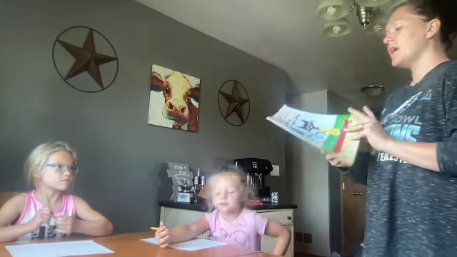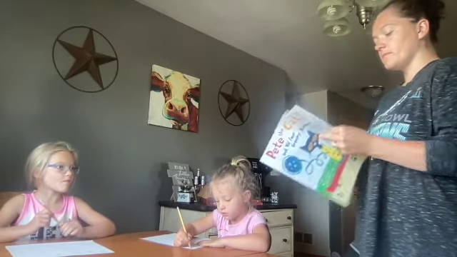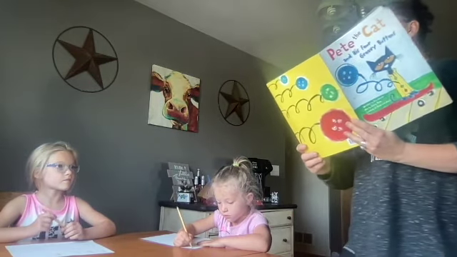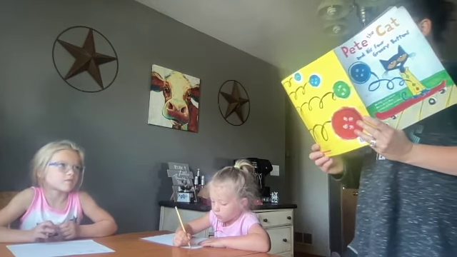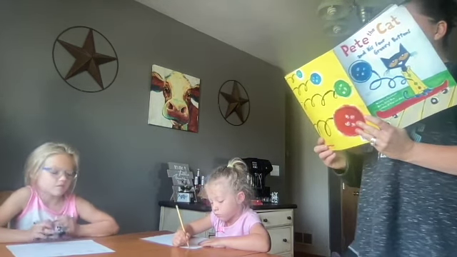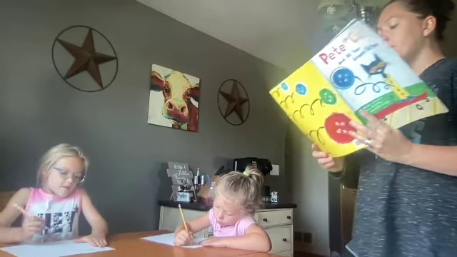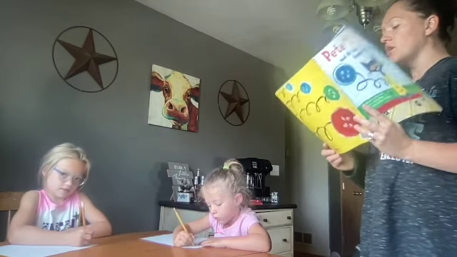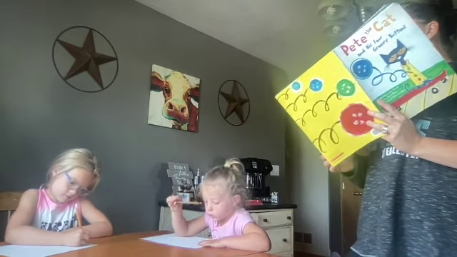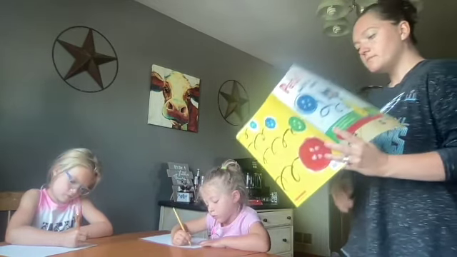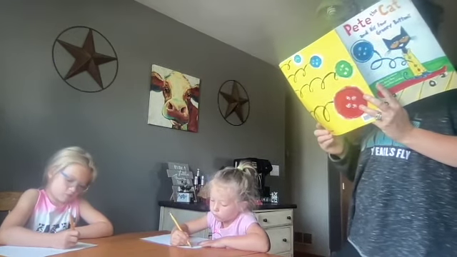You ready? Pete the Cat and his 4 Groovy Buttons. Pete the Cat put on his favorite shirt with 4 big, colorful, round, groovy buttons. He loved his buttons so much he sang this song. My buttons, my 4 groovy buttons. My buttons, my 4 groovy buttons. Pop! Oh no! One of the buttons popped off and rolled away.